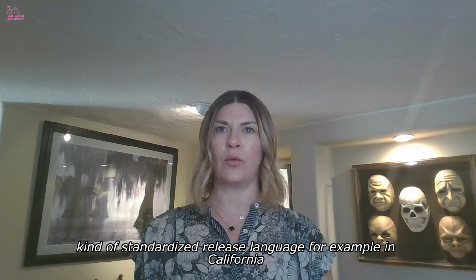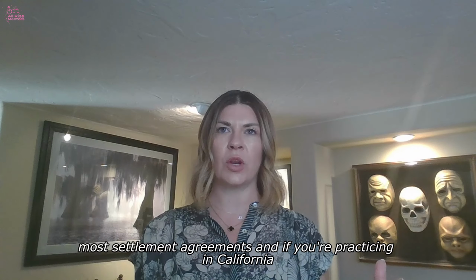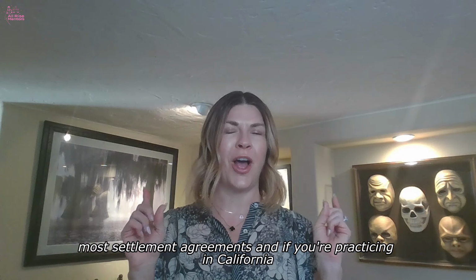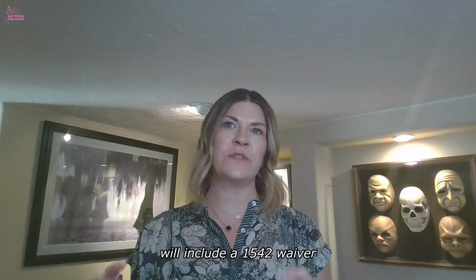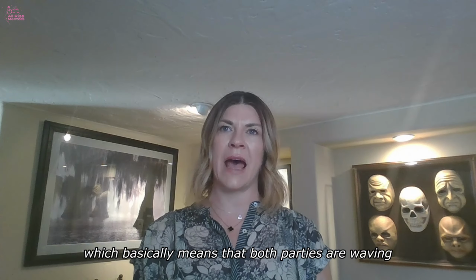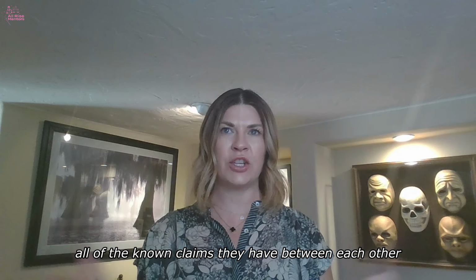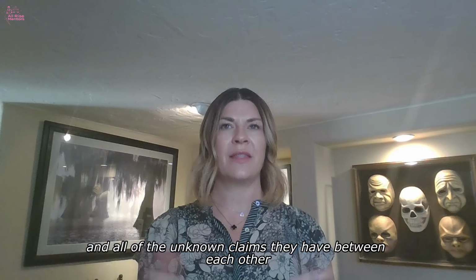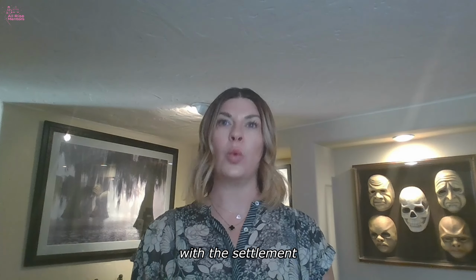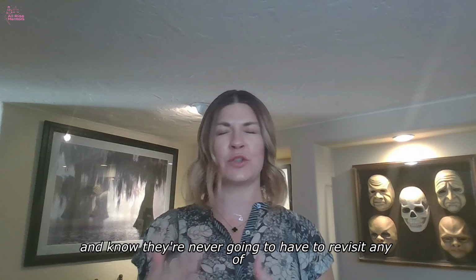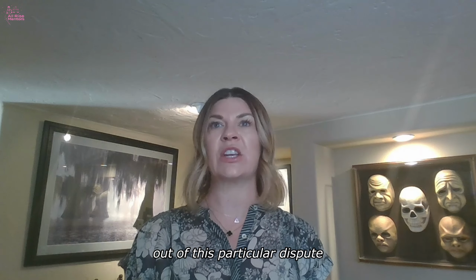For example, in California, we've got Civil Code 1542. Most settlement agreements, and if you're practicing in California, I would encourage you to always put this into your settlement agreement, will include a 1542 waiver, which basically means that both parties are waiving all of the known claims they have between each other and all of the unknown claims they have between each other. This is really important for parties to kind of buy their peace of mind with the settlement and know they're never going to have to revisit any of the potential claims that could have arisen out of this particular dispute.